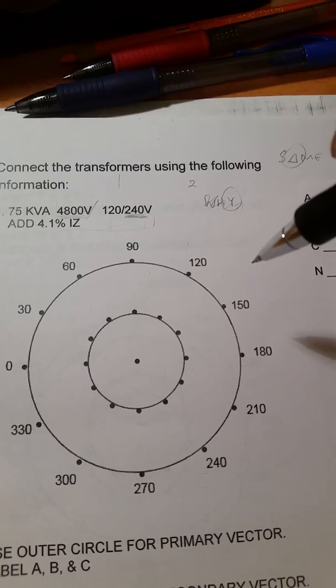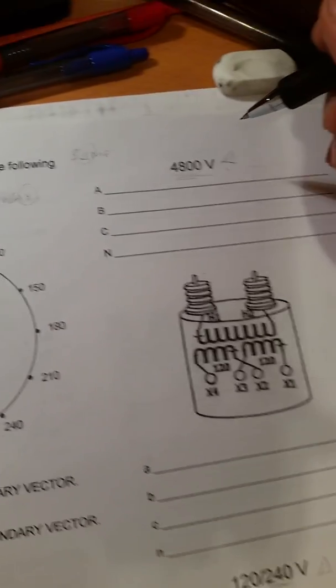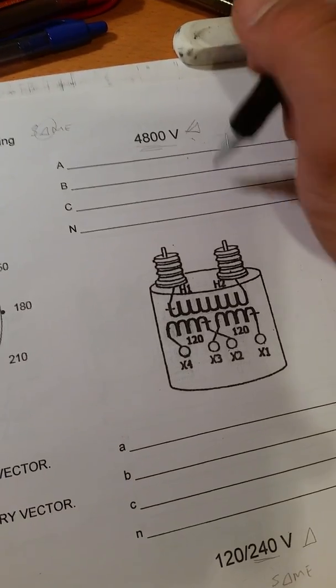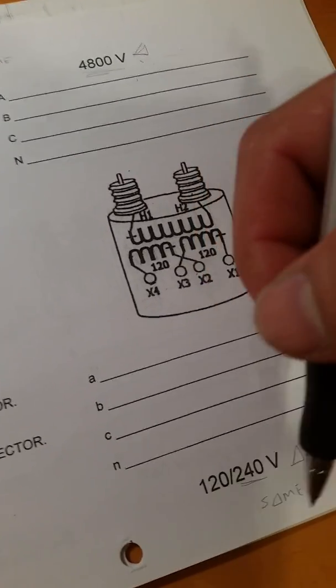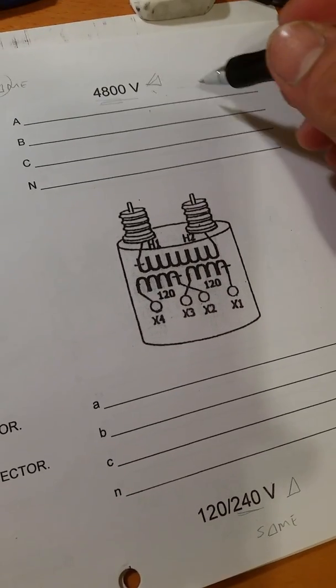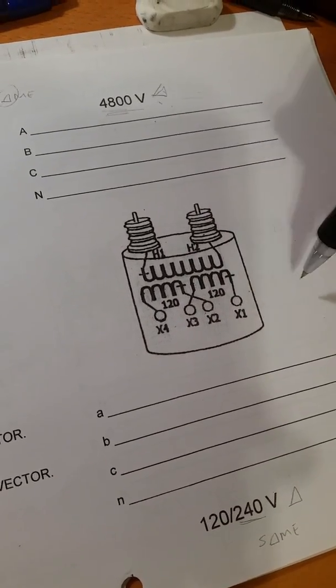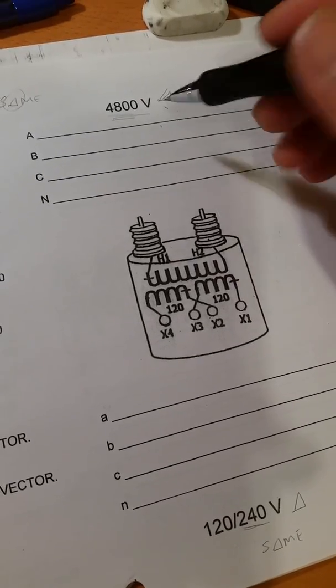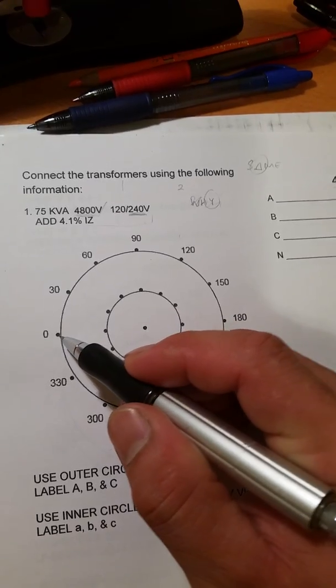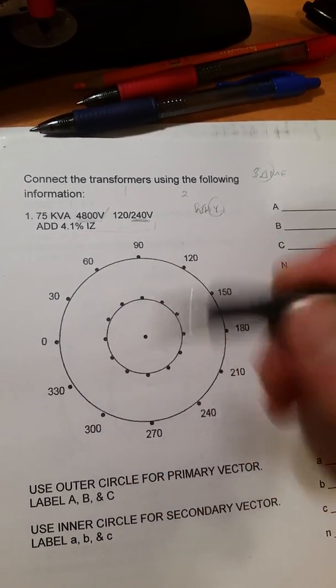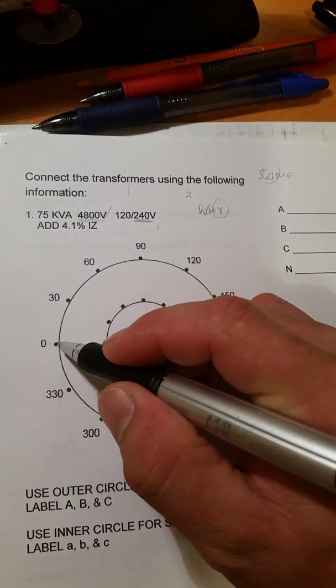So anyhow, it's not going to be a delta per se because there's only one can. In order for it to be an open delta, you need two cans, but here it's a single can. So let me draw this out for you. So on your deltas, you start at 0. I'm not going to use a ruler because I'm holding a phone.